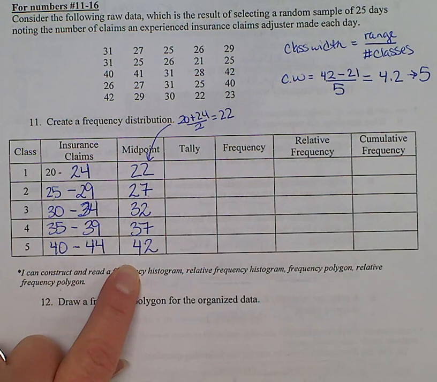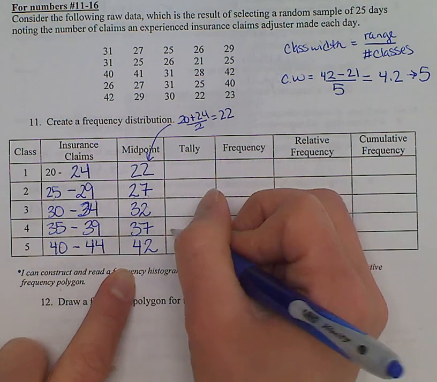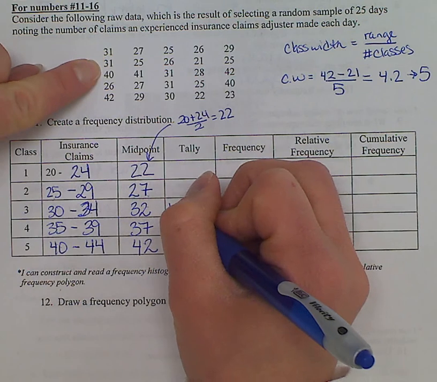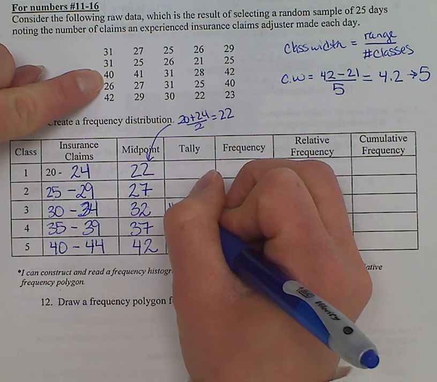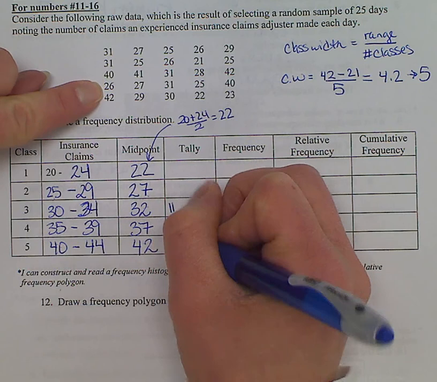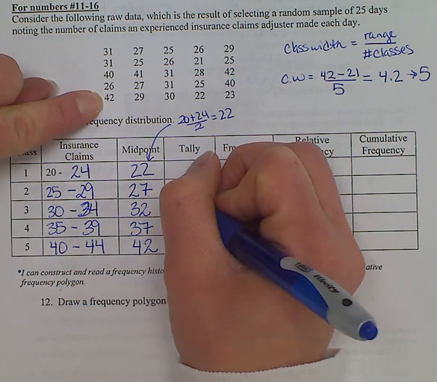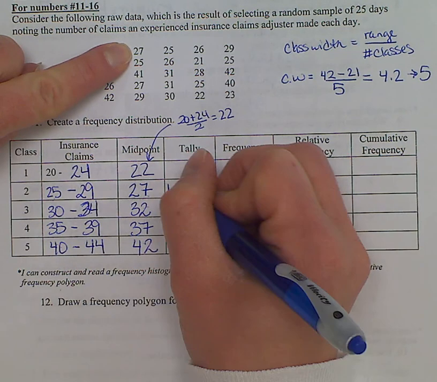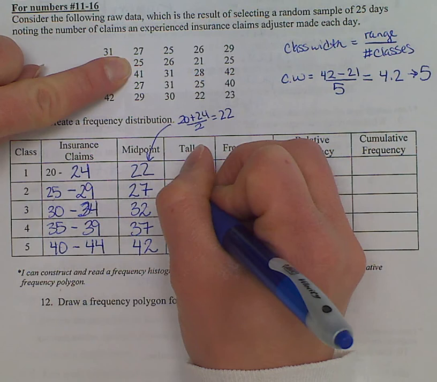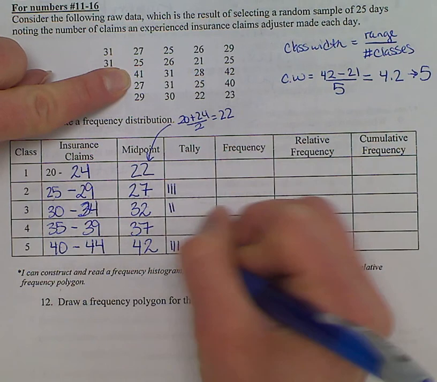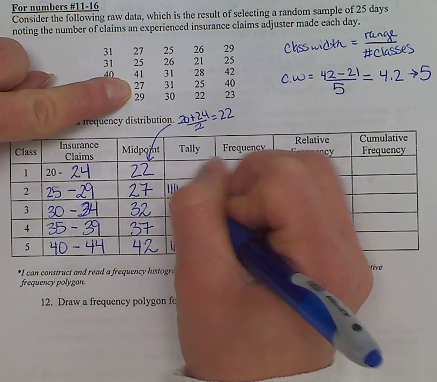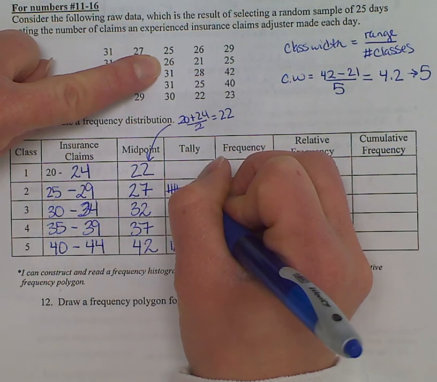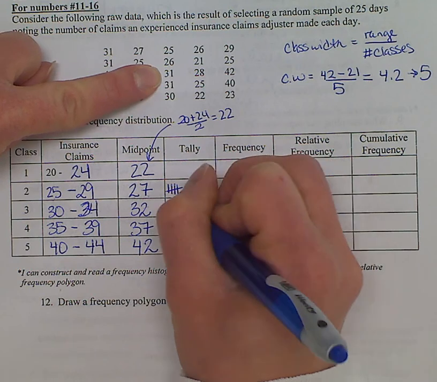Okay, next you're going to go through and you're going to create a tally. 31 belongs in class 3. 31 belongs in class 3. 40 belongs in class 5. 26 belongs in class 2. 42 belongs in class 5. 27 fits in interval 2. 25 also interval 2. 41 is in 5. 27 is in 2. 29 is also in 2. 25 also in 2. 26 in 2. Then we have two 31s.